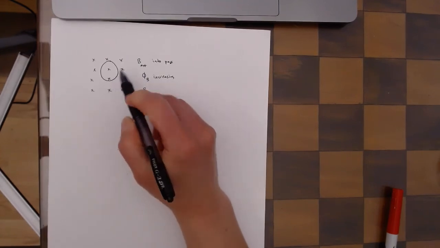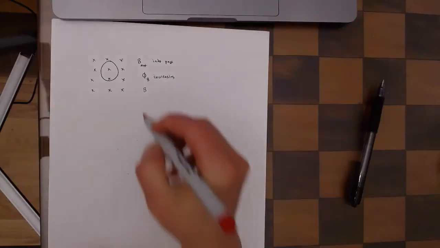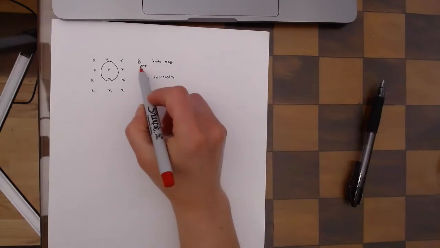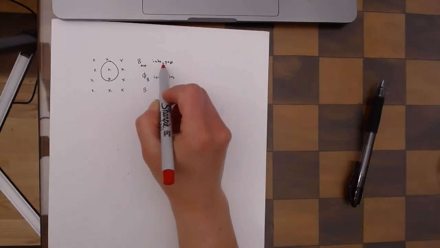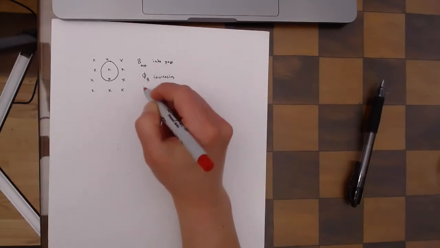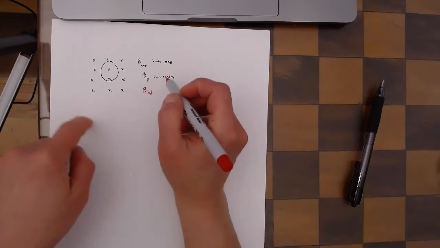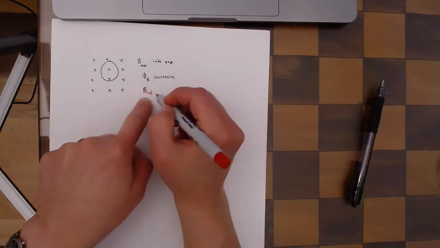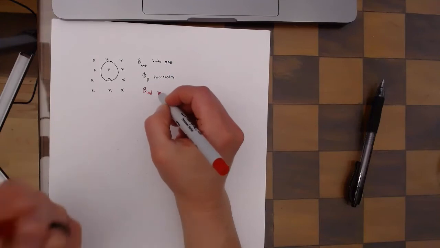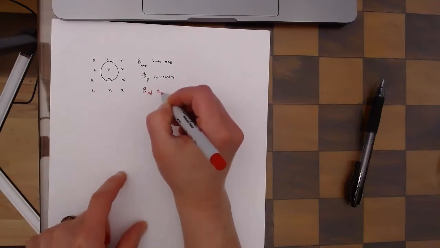This loop is going to create a current that will create a magnetic field that will counteract the change. Since the external magnetic field is into the page and it's getting bigger, the induced magnetic field is going to counteract that. If you're getting more and more field into the page, the induced magnetic field is going to go out of the page to cancel out that change.